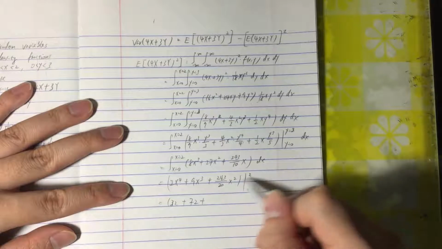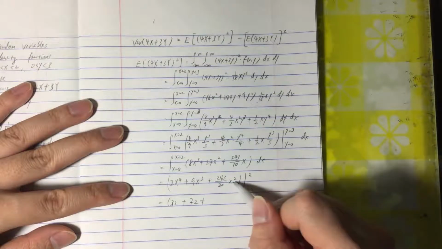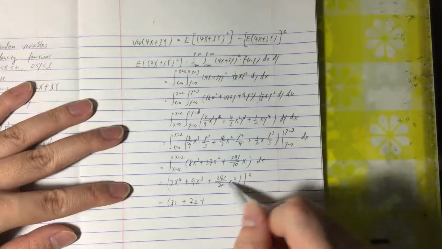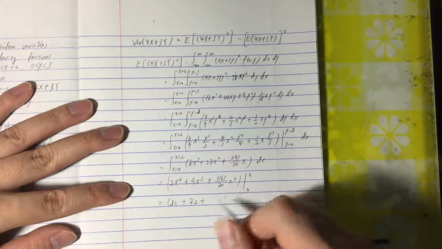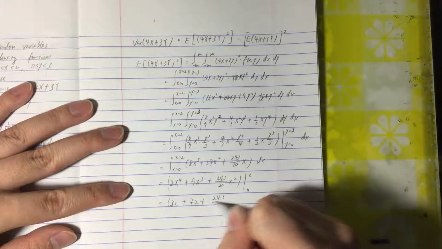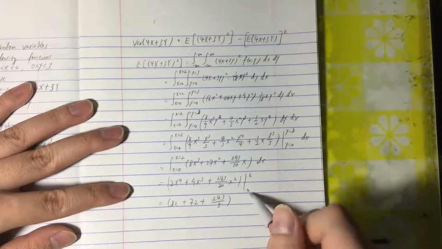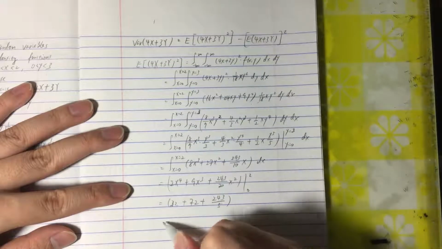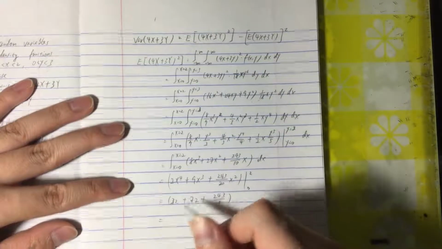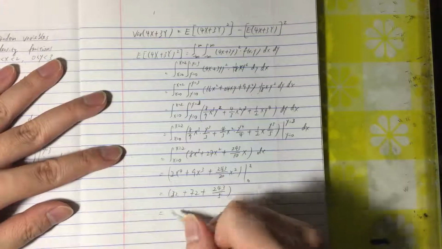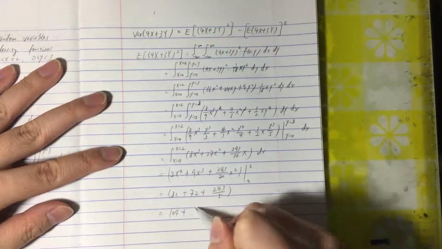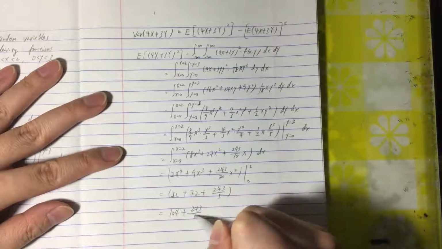If I plug in 2 here, 2 to the power of 4. 2 to the power of 2 is 4. And 4 and 20, if I reduce it, I have 5 on the bottom. I get 243 over 5. If I plug in 0 for x, I get 0. So for the final answer, 32 plus 72 is 104 plus 243 over 5.